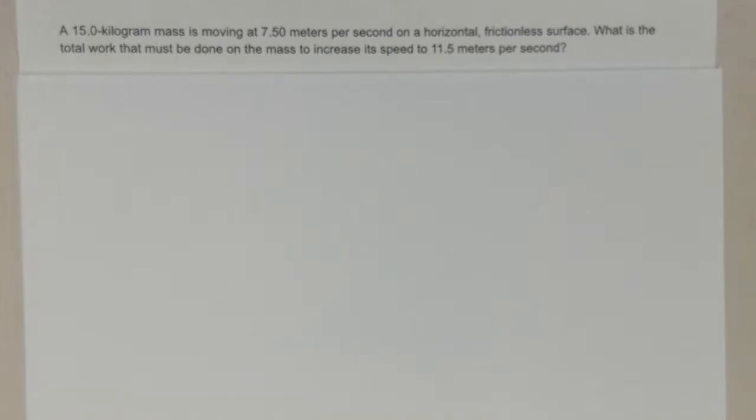All right, so let's go ahead and take a look at an example problem. I want to make sure that we are comfortable solving calculations involving conservation of energy and writing energy transfer equations to show energy changing from one form to another. So that's what these problems are going to let us practice.